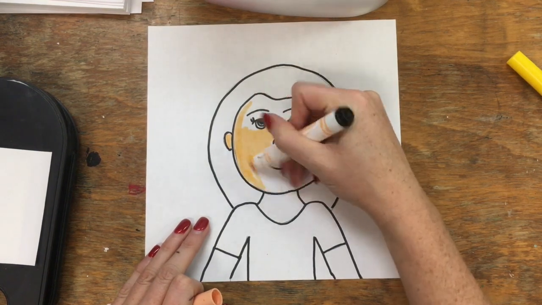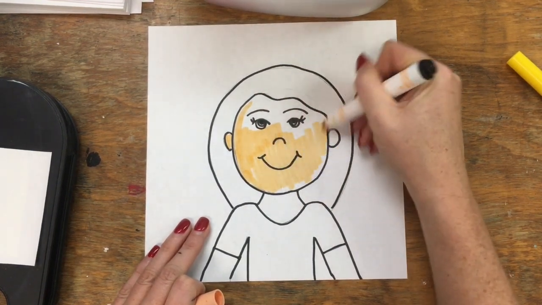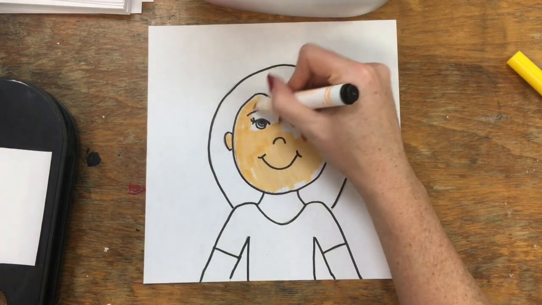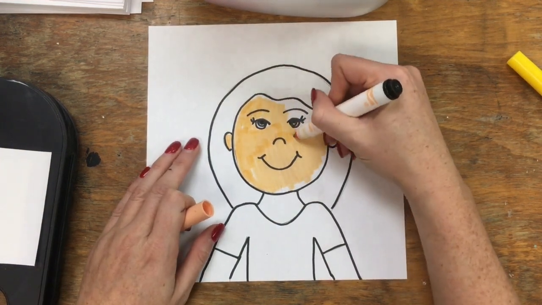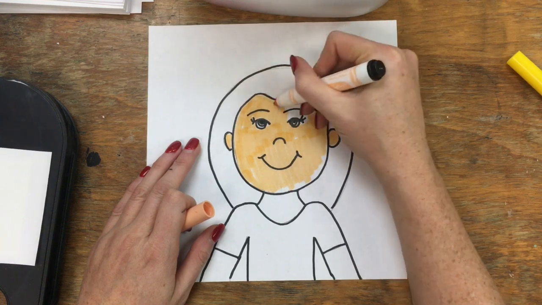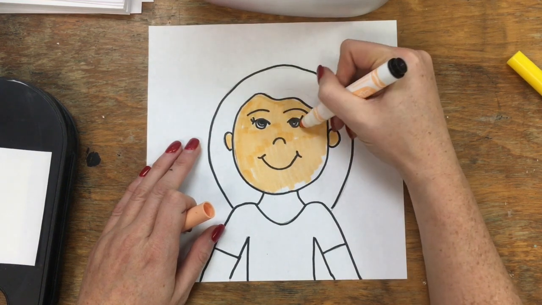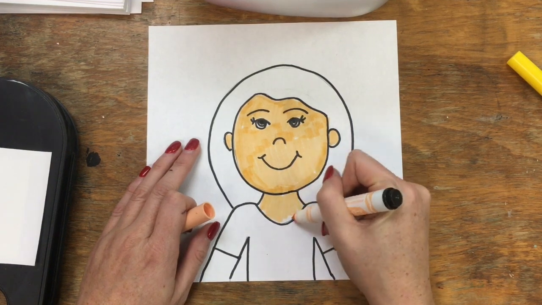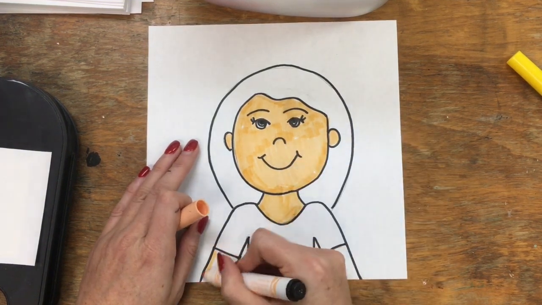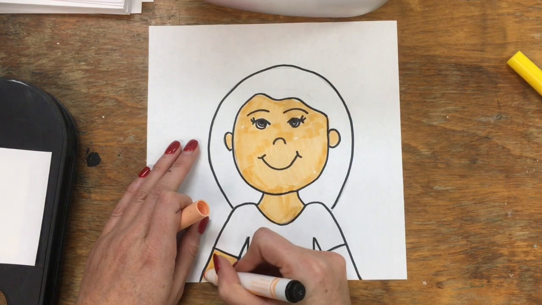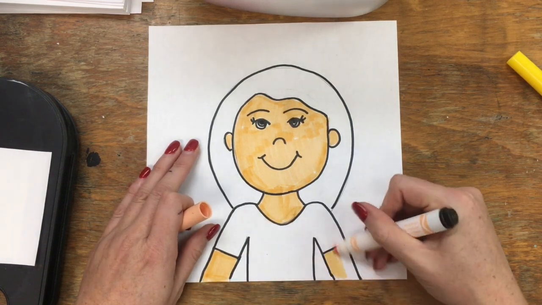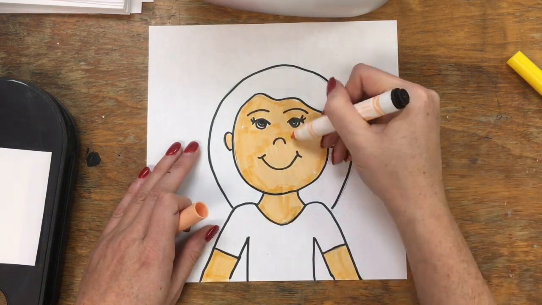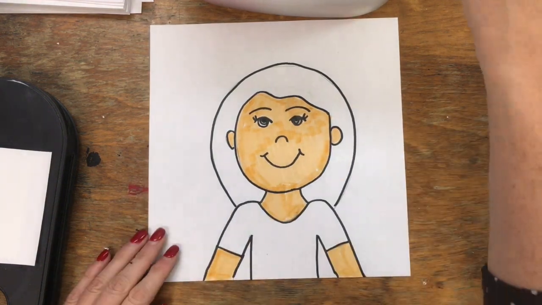You may use markers or crayons. If you use marker, make sure that you're choosing a color for your skin that matches your actual skin tone. If you have brown skin, use brown. If you have peach skin, use peach. Avoid using colors like purple or blue. You may use brown, peach. Also, do not use yellow. Your skin is probably closer to a brown or a tan or a peach color.